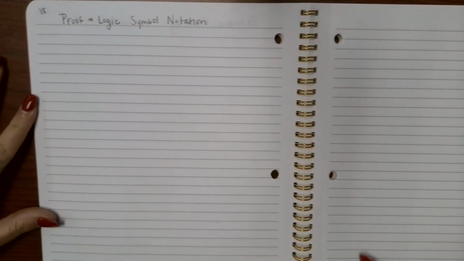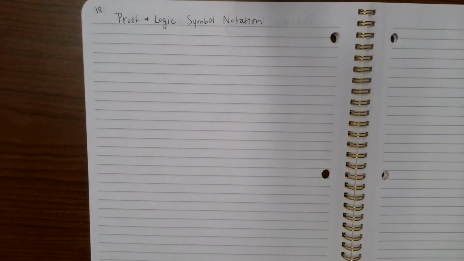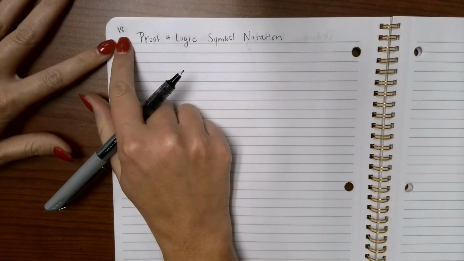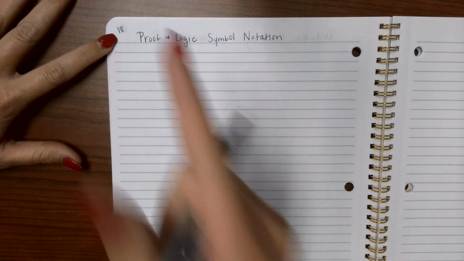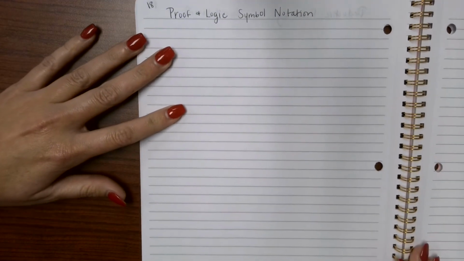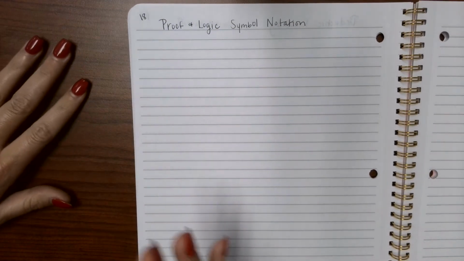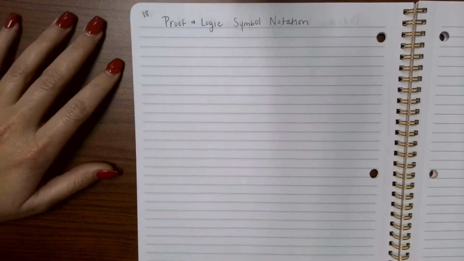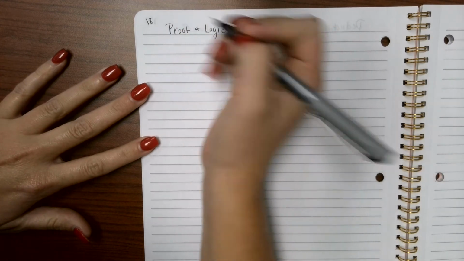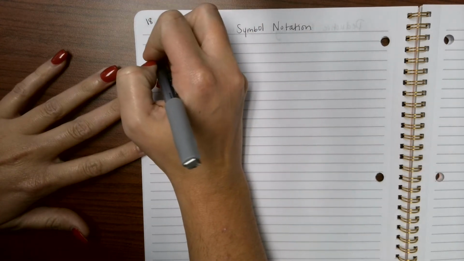Okay, so we are going to go over some proof and logic symbol notation that we've learned so far. We're just going to kind of review over the symbols. I'm on page 18 of my notebook, so I'm going to put that in my table of contents right here. The other notes you should have taken from the other videos, you should label those pages as we normally do. So the first one we're going to talk about is a conditional.